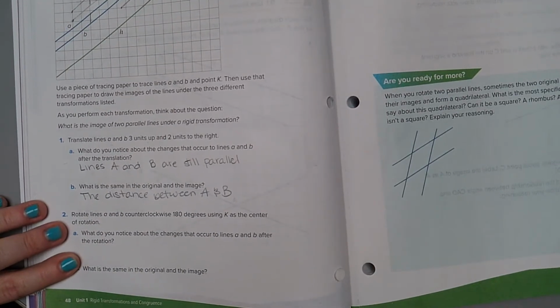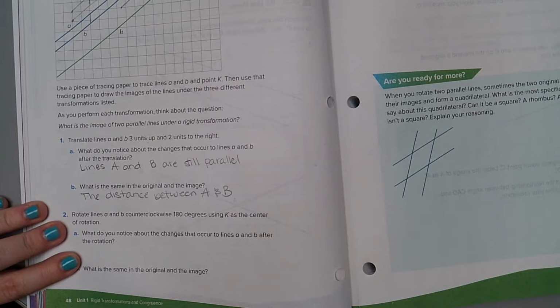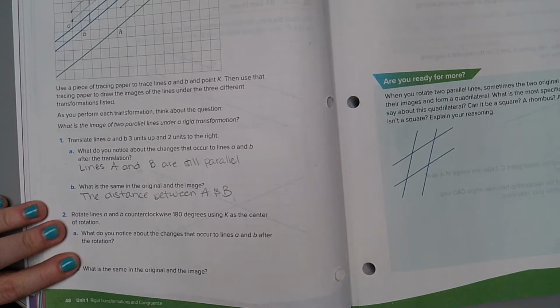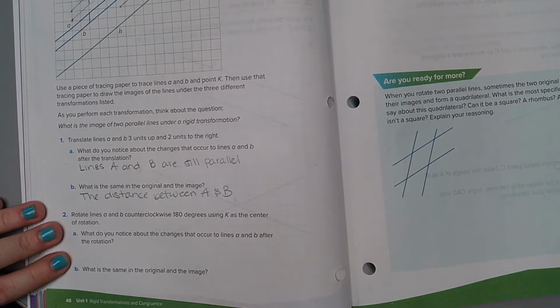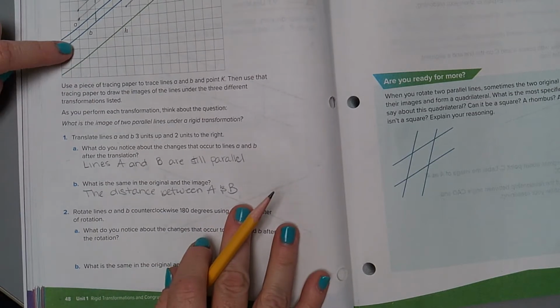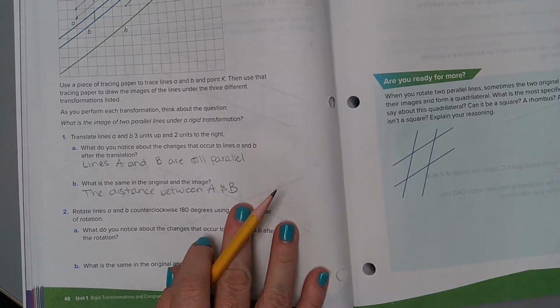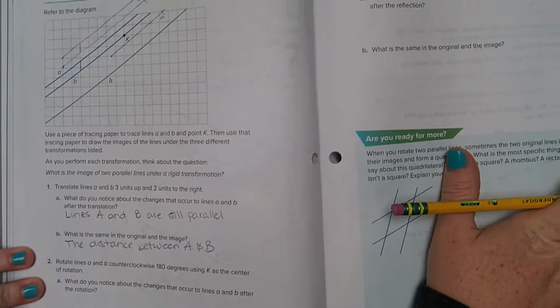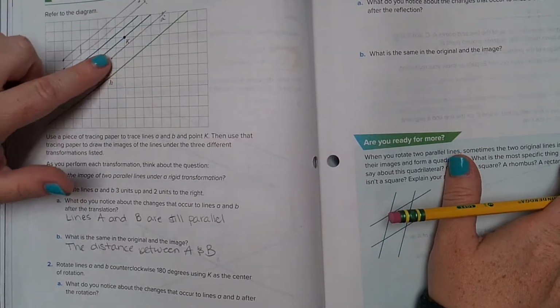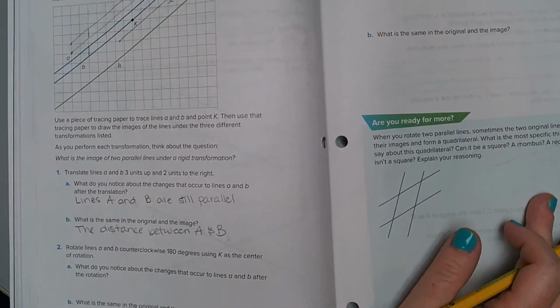Well, originally, A was on the top and B was on the bottom. So that could be a change. It's also a new set of parallel lines because we have this set of parallel lines and then this set of parallel lines.